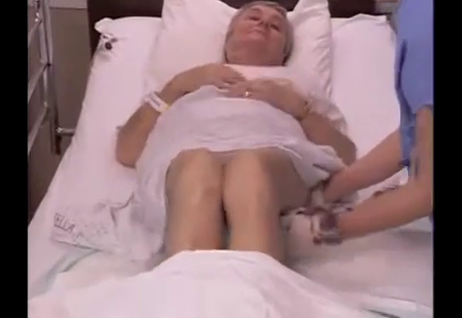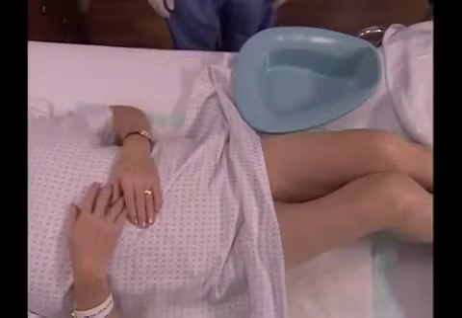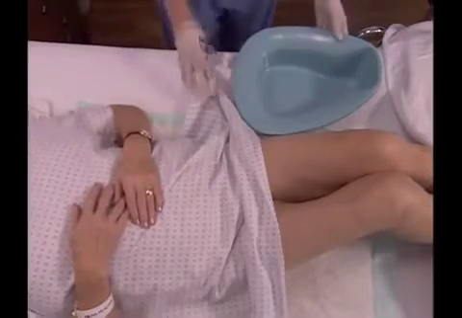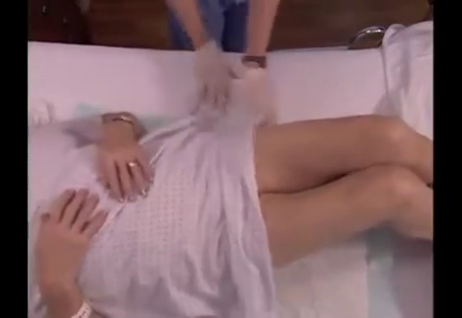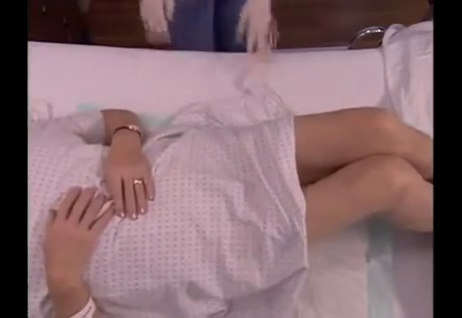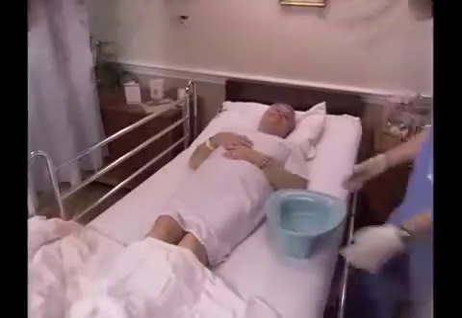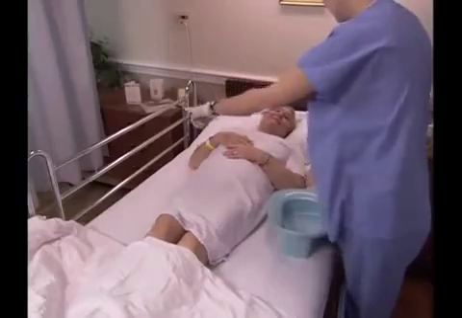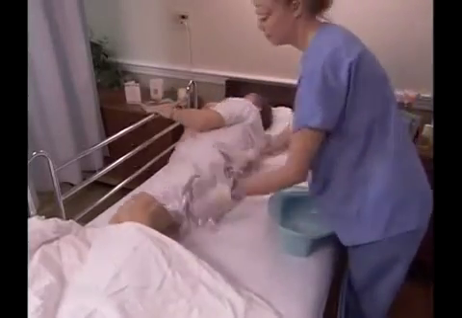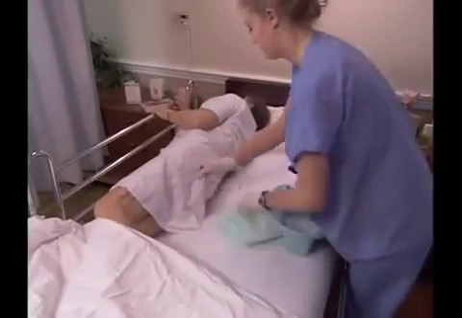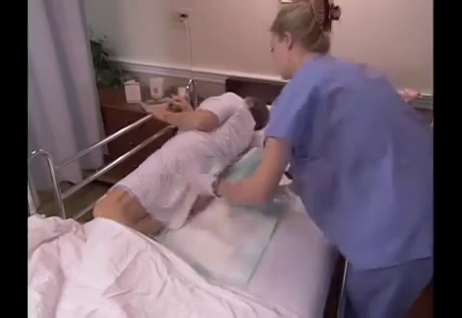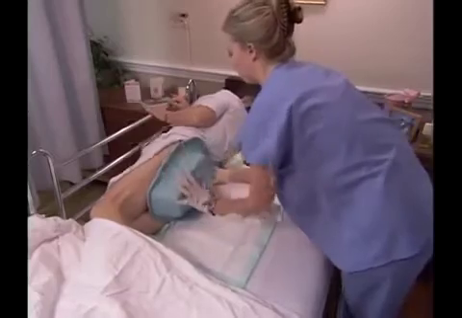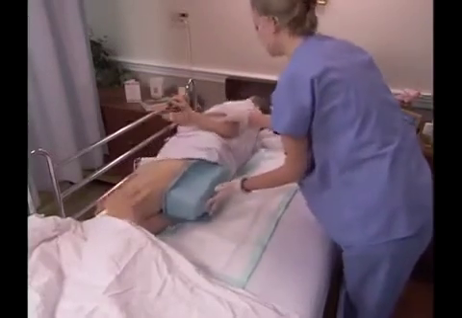This can be accomplished in either of two ways. Using the first method, ask the person to bend her knees, lift her buttocks slightly, and press her heels into the mattress. Then slide the bedpan underneath the person. Using the second method, help the person to turn onto her side facing away from you. Then place the bedpan against the person's buttocks and help the person to roll back onto it.